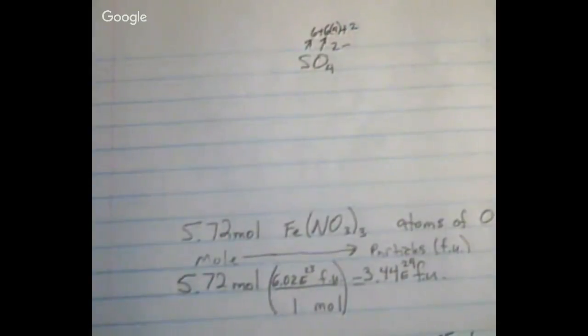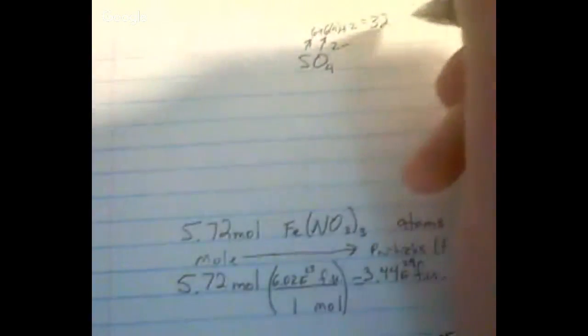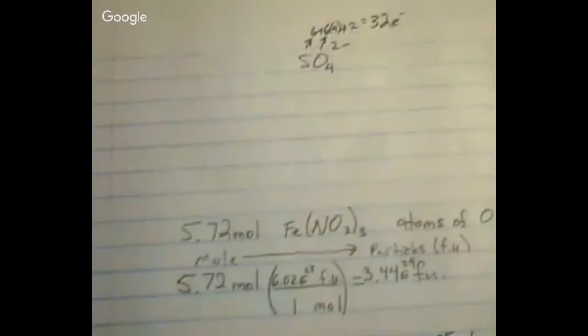It doesn't really matter where they came from, but this is a polyatomic ion. It needed 2 extra electrons, so they took them from some other elements, and that gave it that charge and made it stable. So we have in all 32 valence electrons that we have to add to this structure.